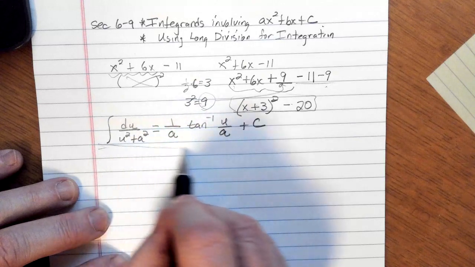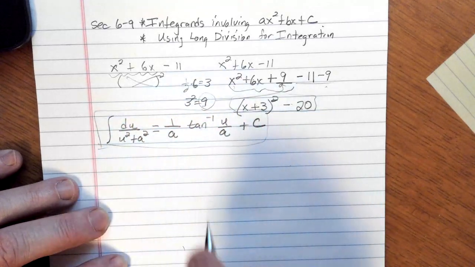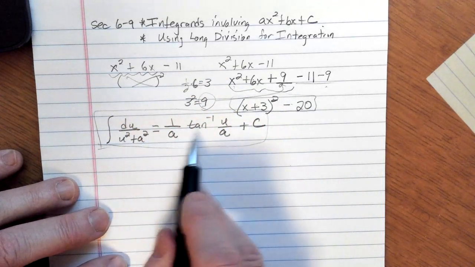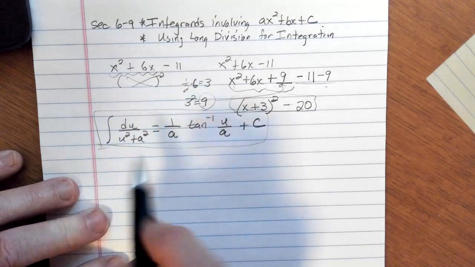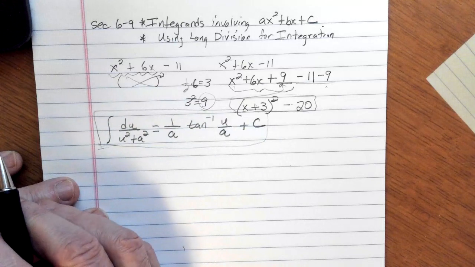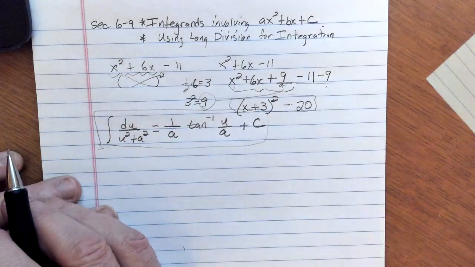So that's the formula that we're going to be using on most of these problems today. It's dealing with the inverse trig functions is what they deal with. It's a matter of matching this up to our formulas for that.